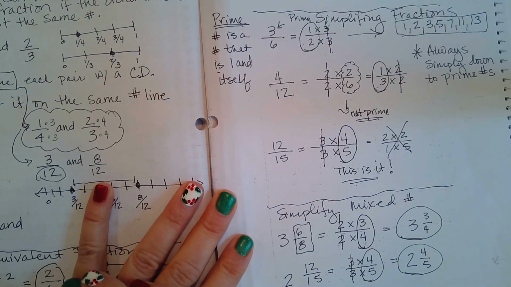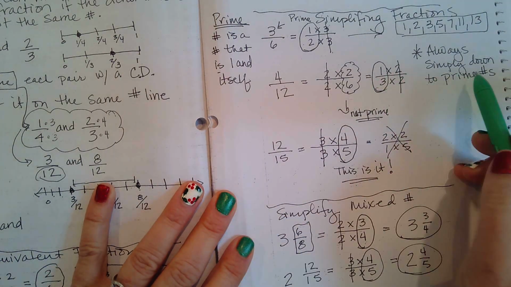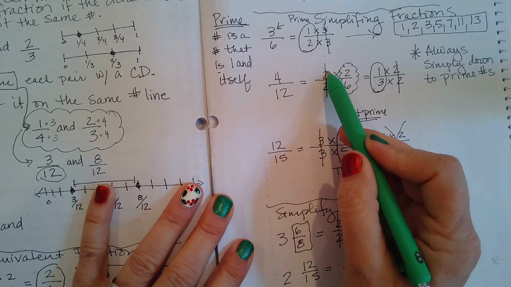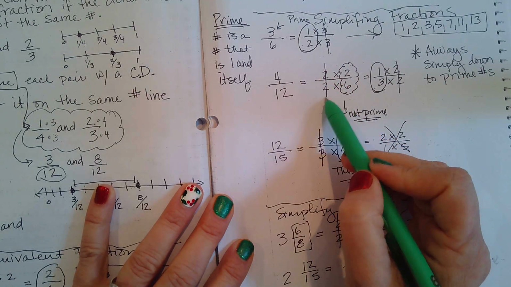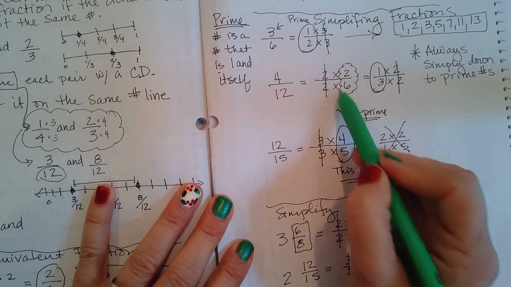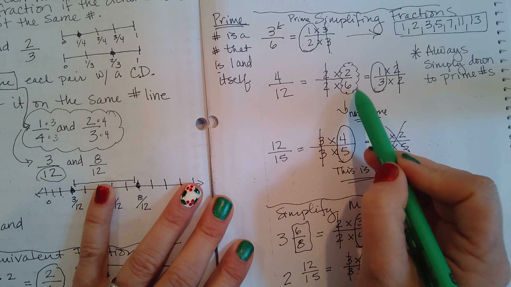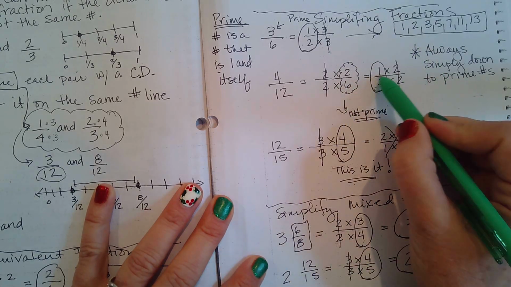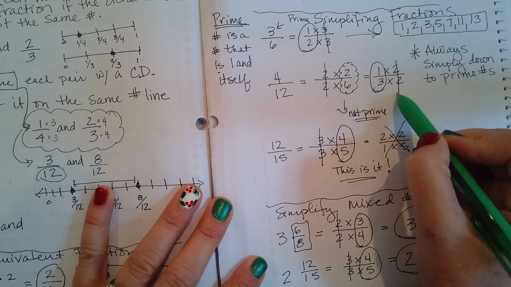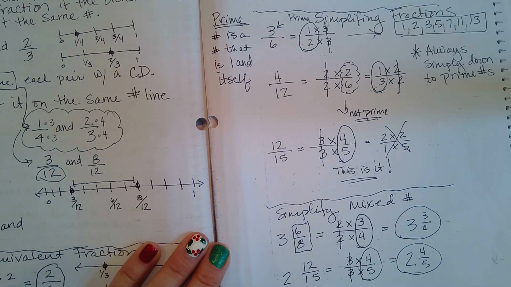Anything times 1 is 1. Always simplify down to the prime numbers. So if I pull 2 and 2 out and 2 and 6 out, I end up with 6 and 2. But those aren't prime. I still can break that number down to 1 times 2 and 3 times 2 and get rid of the 2's, and I'm left with 1/3.